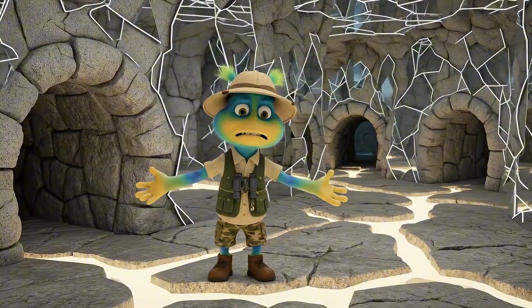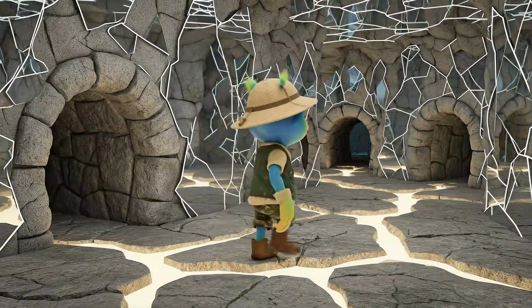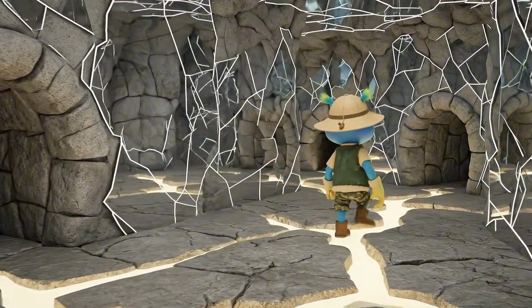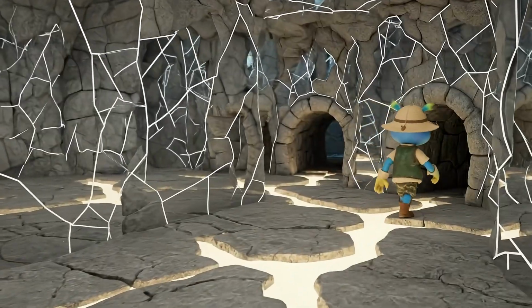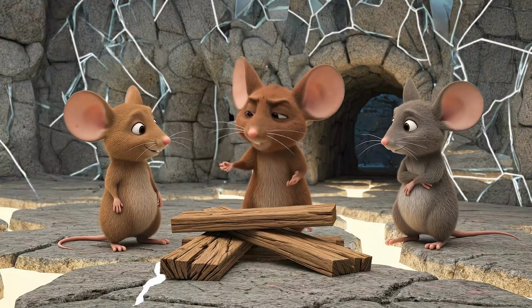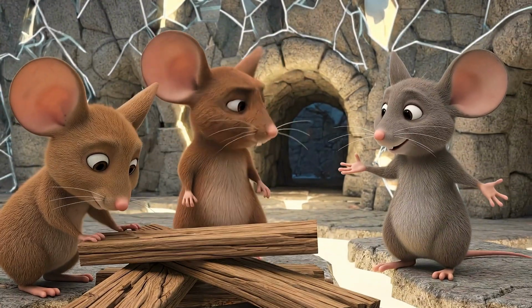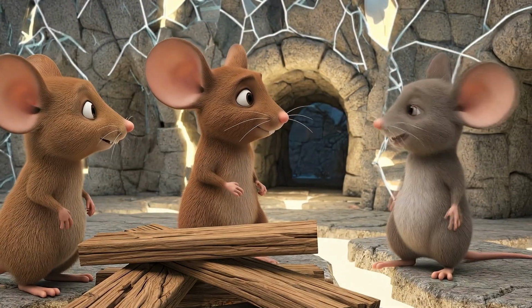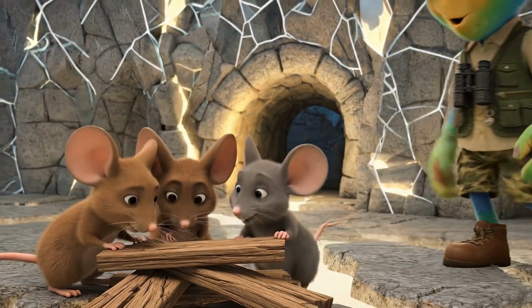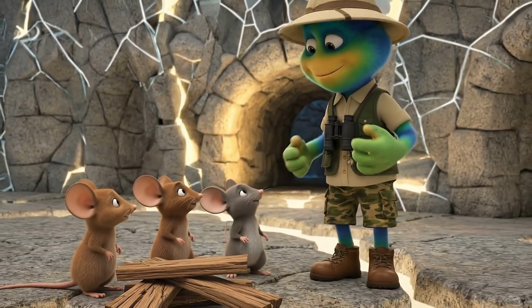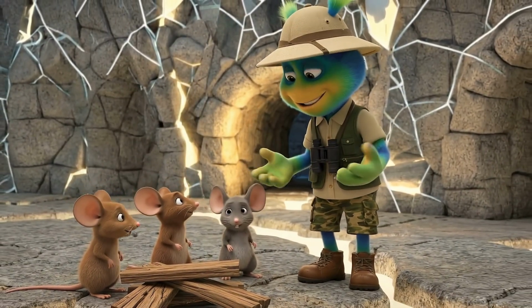Where is the exit? It's not enough to make the word mouses. How? What should we do now? I don't know. One mouse is mouse, but more than one is mice.